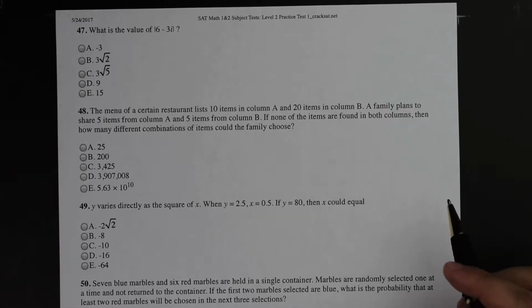Today I'm going to be going over the CrackSAT Math Level 2 Practice Exam 1, specifically numbers 47 through 50. Feel free to look into the channel for the prior questions. They have been already solved. Usually when I do these problems, I go over them quickly and then explain in depth how I got to the answer so quickly. So I'm going to go ahead and get started.